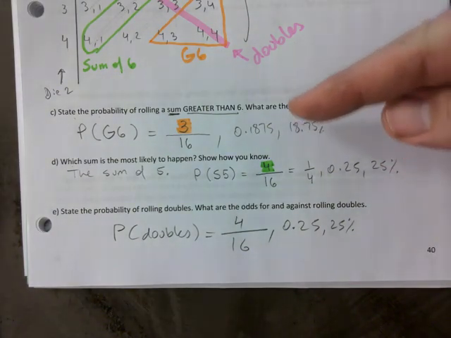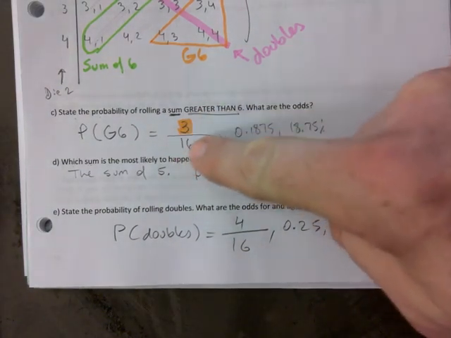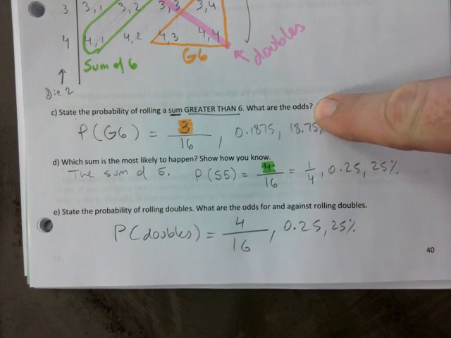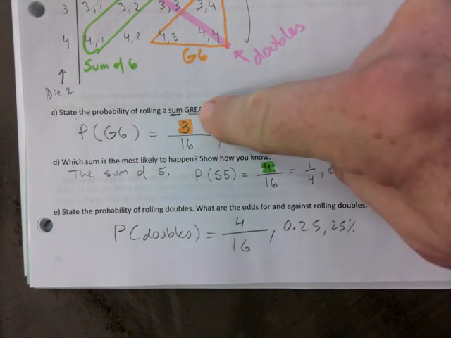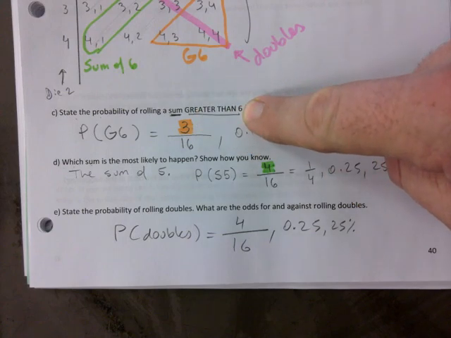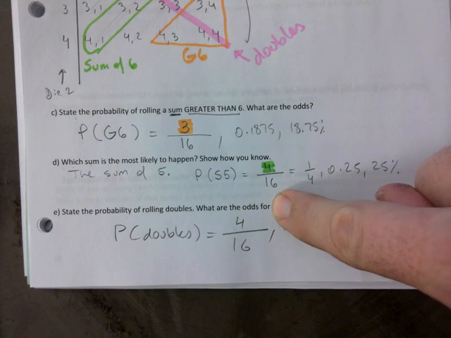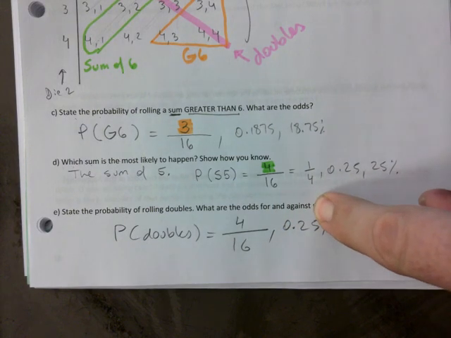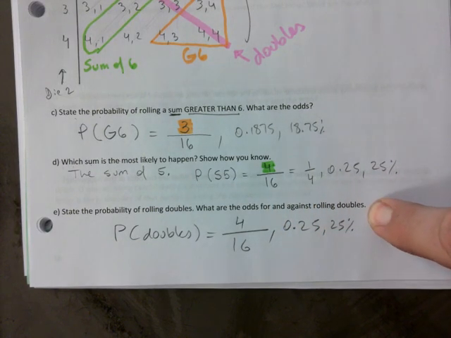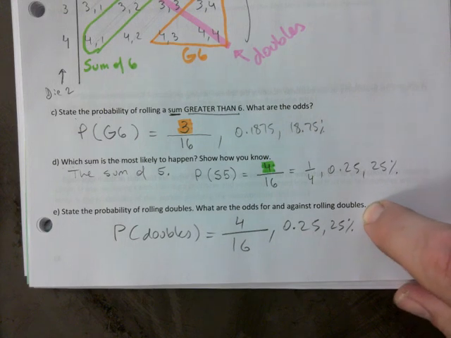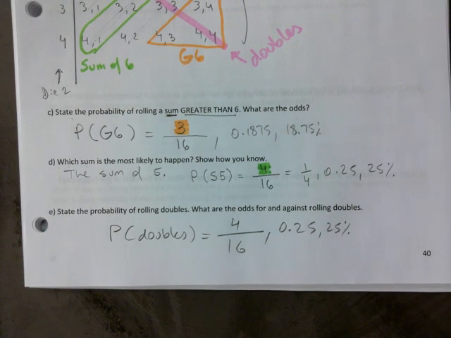So I want you to write this probability here in terms of odds. Like, what are the odds of rolling a sum greater than 6? And same thing here for E. You want the odds for and the odds against rolling doubles. If you could do that right now, see if you remember from our AC whether or not you did it.